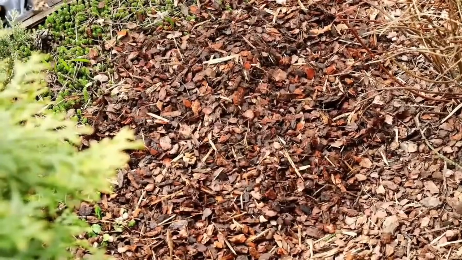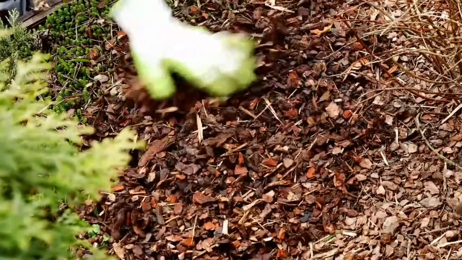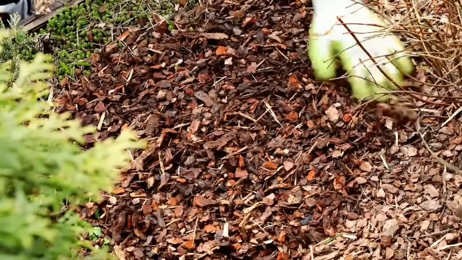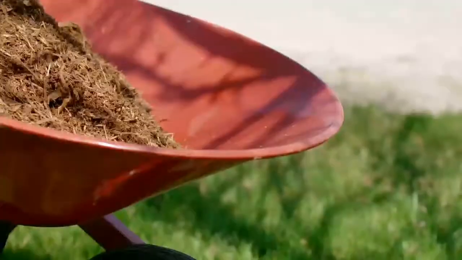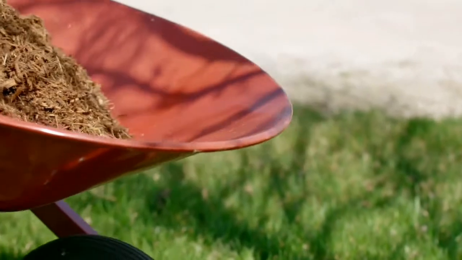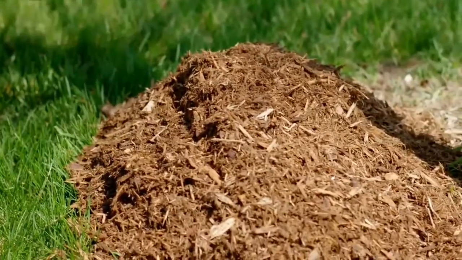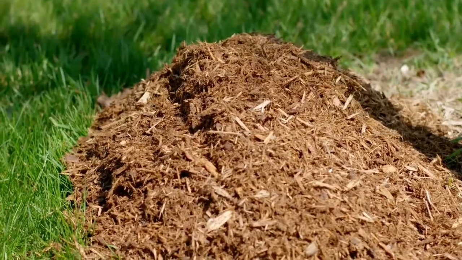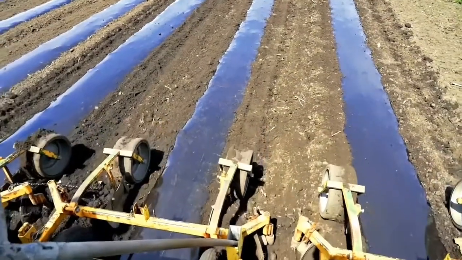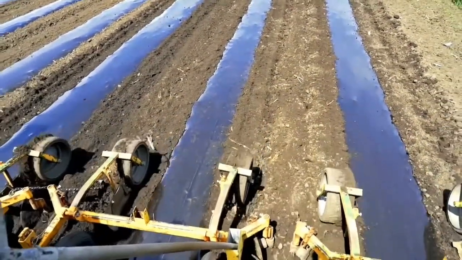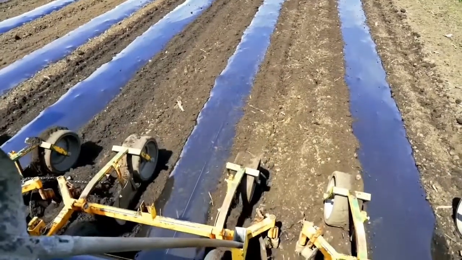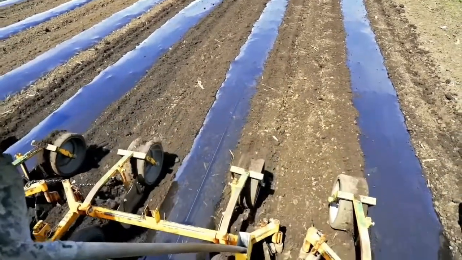Weeds are undesirable plants growing in the field where crops are planted. When chopped pieces of woods or dry grasses are used to cover the surface of the soil, it prevents the growth of these weeds. Aside from using chopped pieces of grasses, plastic material such as nylon bags like this can equally be used.